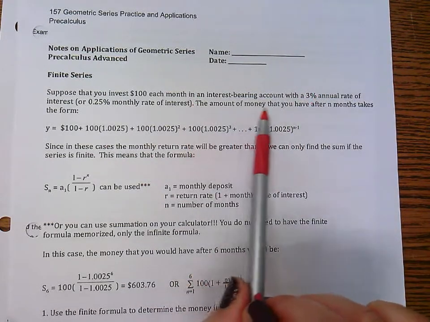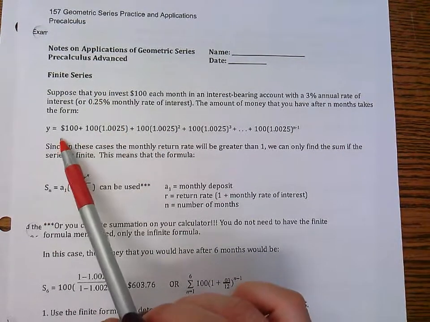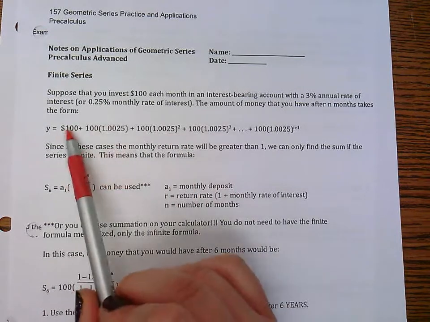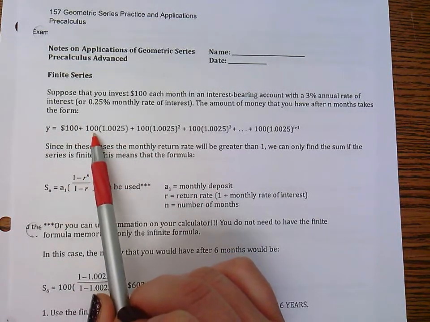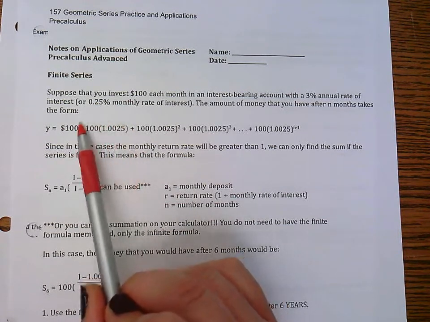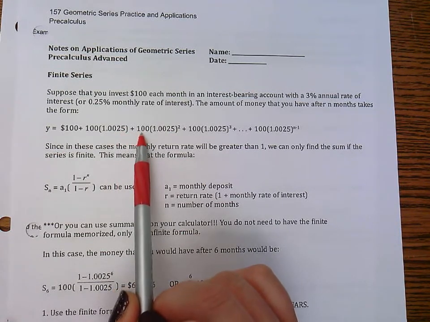The amount of money that you would have after n months takes this form. Let's say it's April. You invest $100 in April. Well, you also invested $100 in March, and that has earned interest just since March. So there's your 1.0025. Now you invested $100 in February.